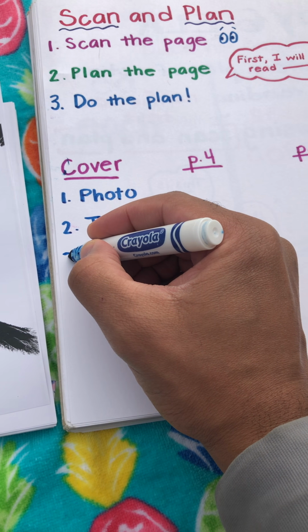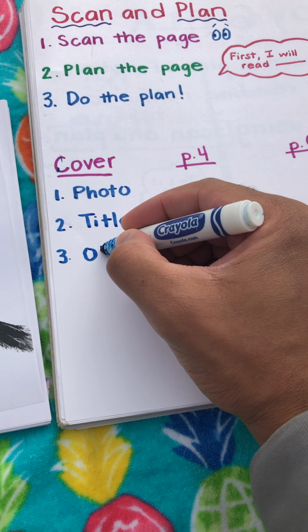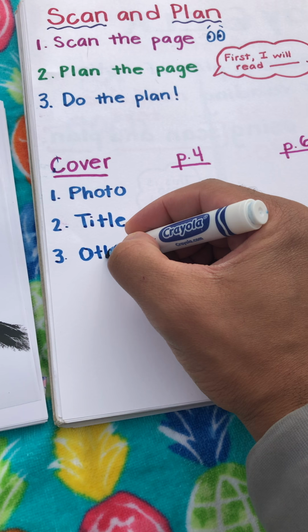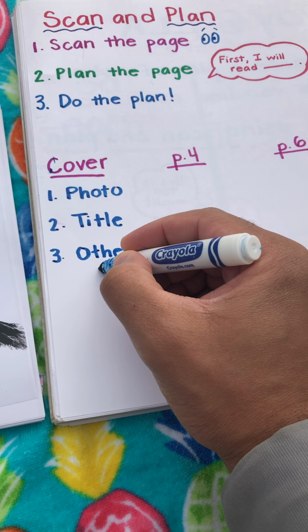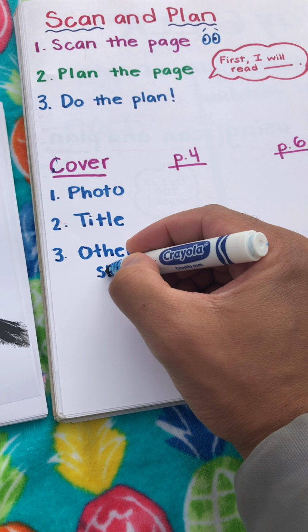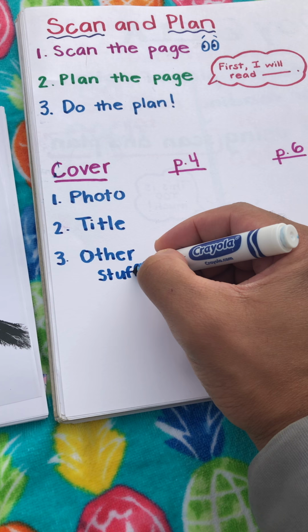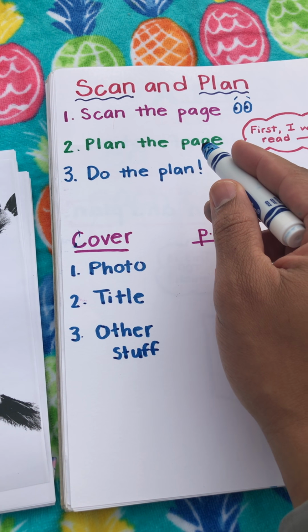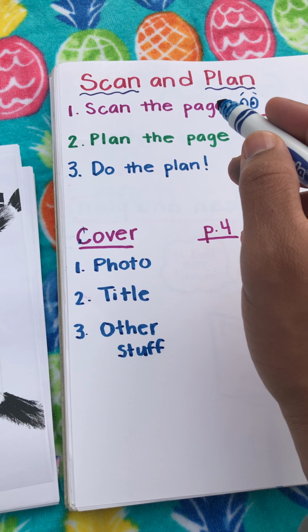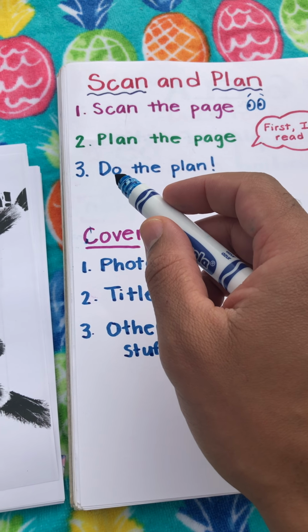And the third thing I'll look at is any other stuff. Okay? So that's me planning the page. I'm deciding in my mind what I'm going to be reading and the order I'm going to do it.